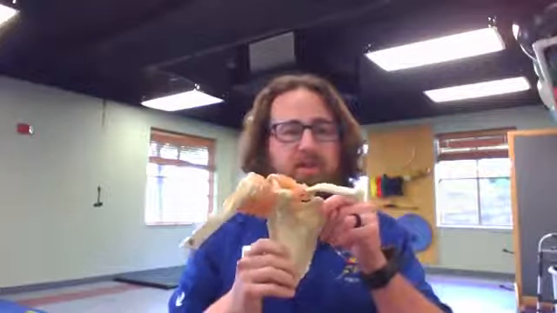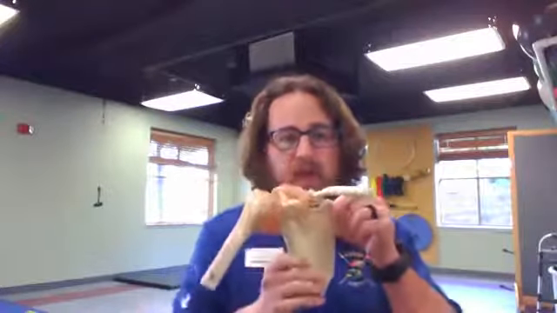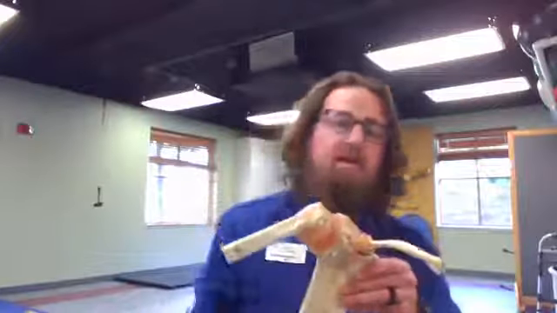So it's going to go 120 degrees. But from here to here is 180 degrees. So we have to get that extra 60 degrees from somewhere else, and that's where the motion of the scapula comes in. We're going to get 60 degrees from that and 120 degrees from our arm moving.